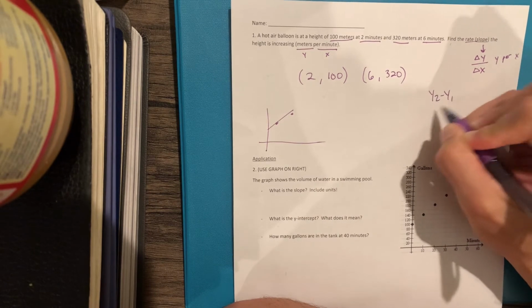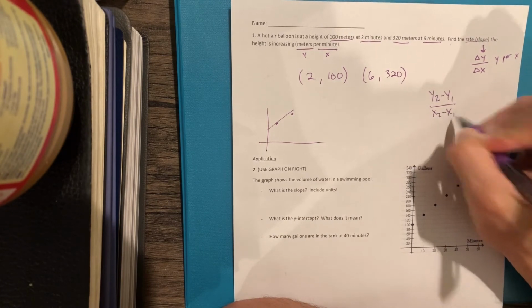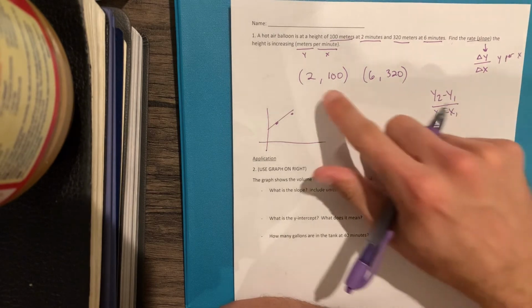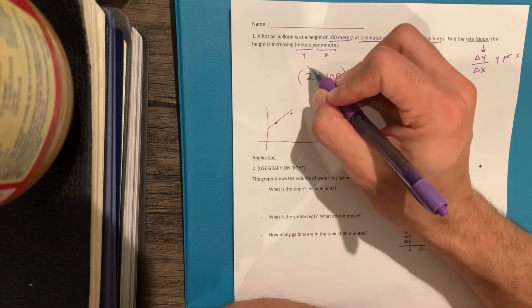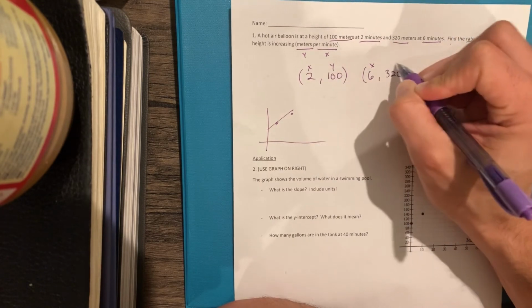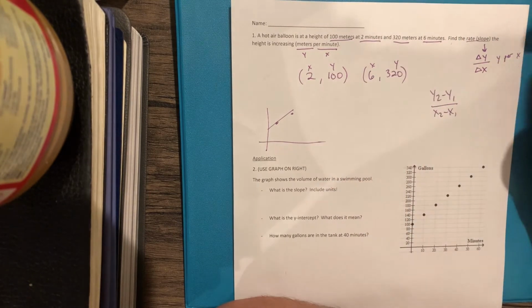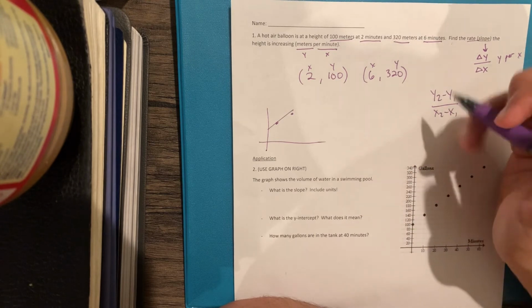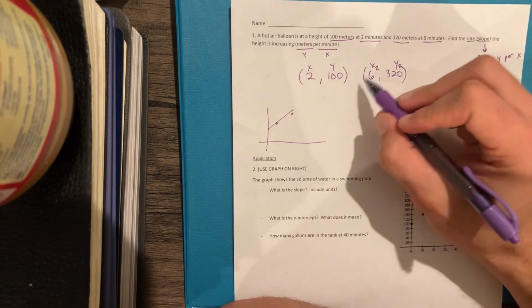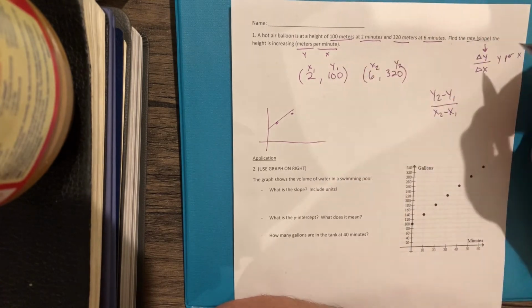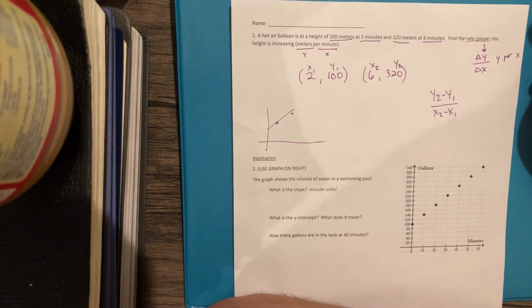y2 minus y1 over x2 minus x1. Okay, and so again, first thing I have to do in this slope formula is label my points, my values in here. So x comma y, x comma y. And again, these little 2's and 1's just mean the second point gets 2's, that's kind of saying the second x and y values. And then x1 and y1, those get 1's for the first, okay?